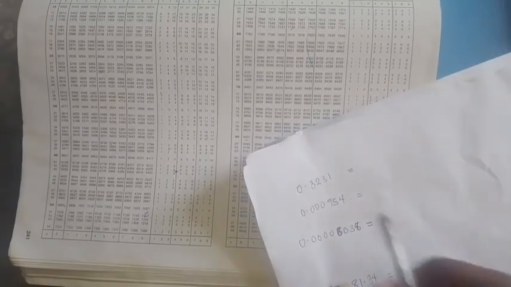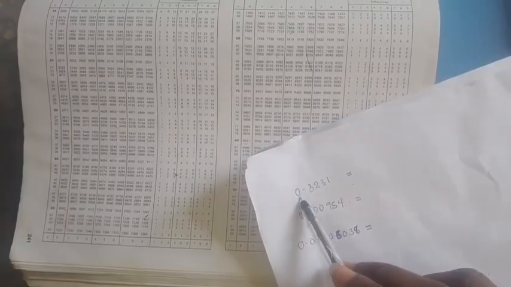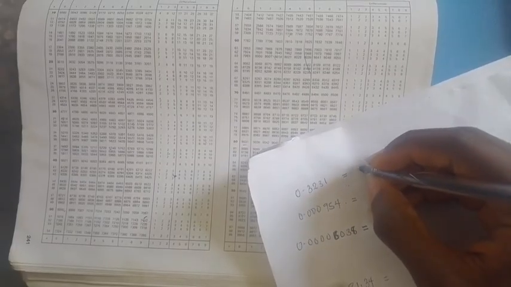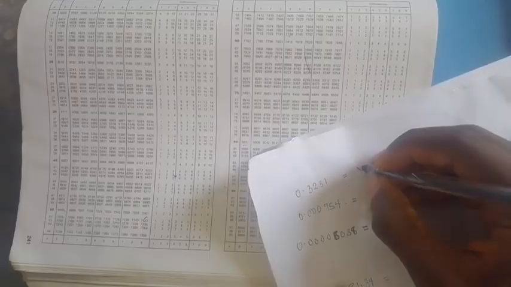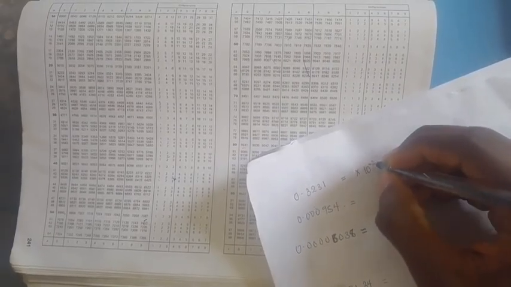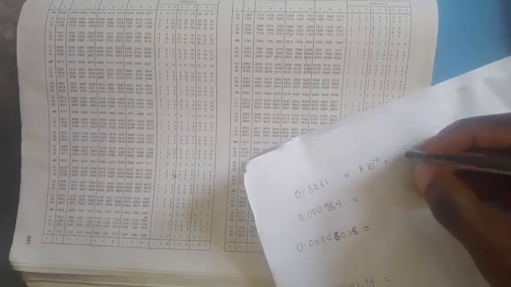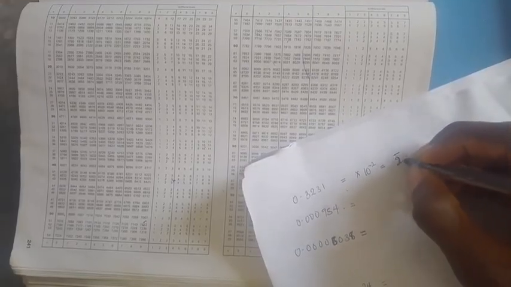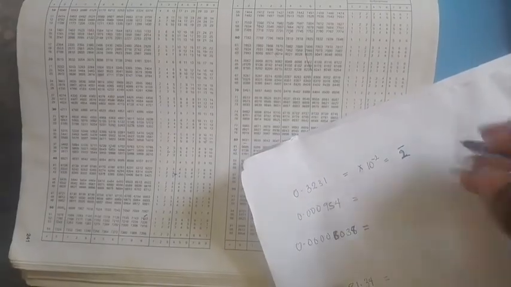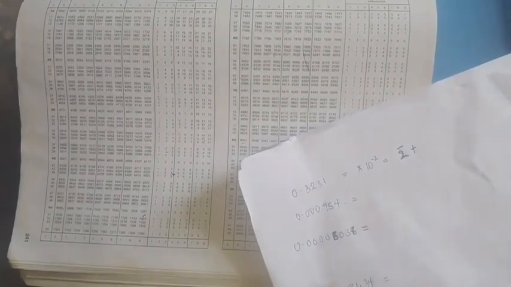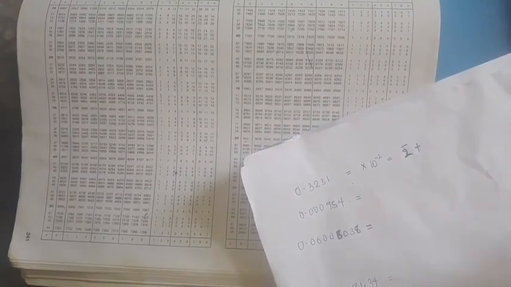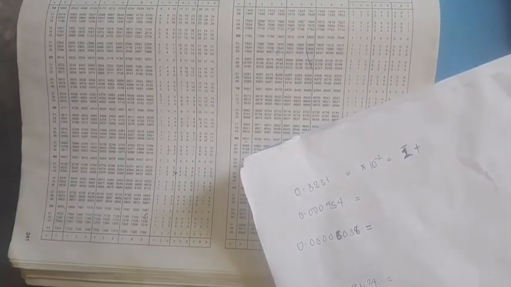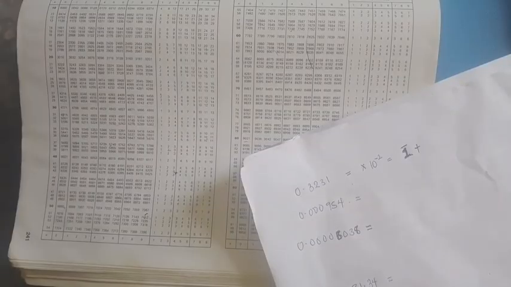Now take note. What's the power of 10 here? Obviously, it is times 10 raised to power minus 2, right? So how do we write it now? We write 2 with a bar, which signifies minus 2. Minus 2 plus our normal value we get, which is what now?